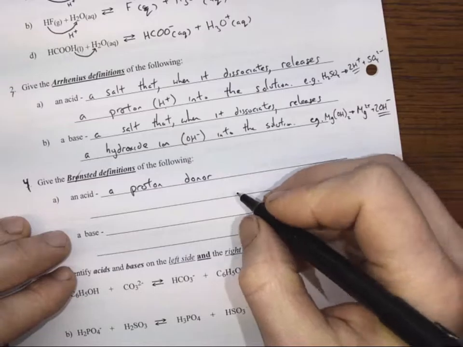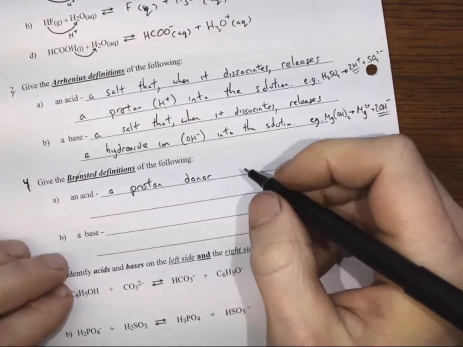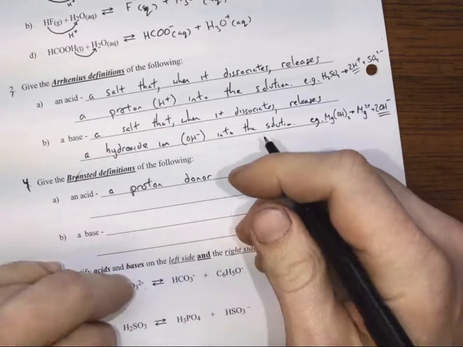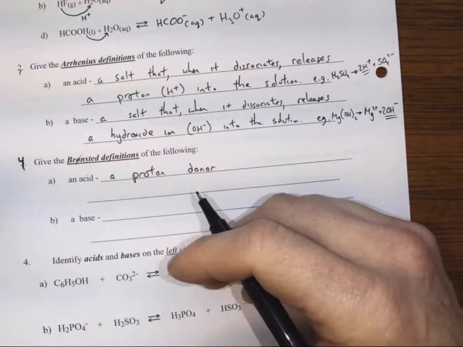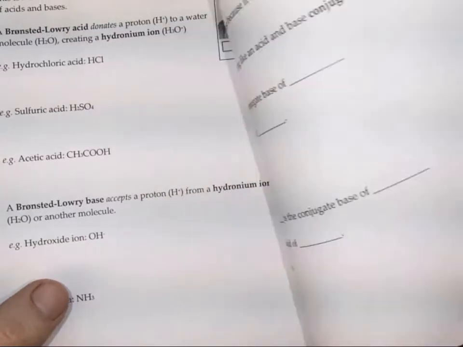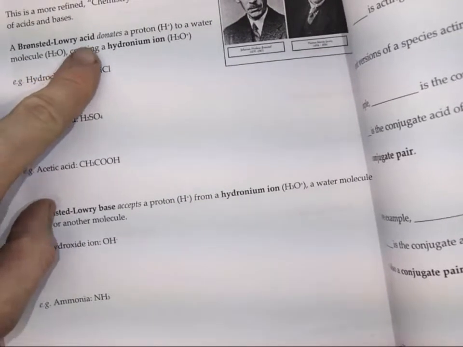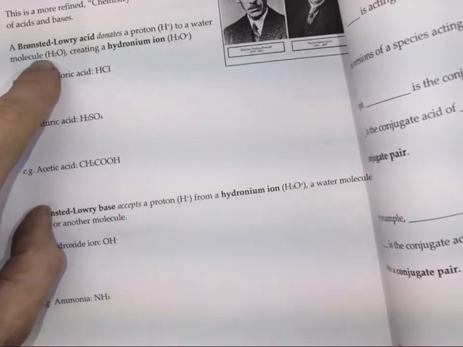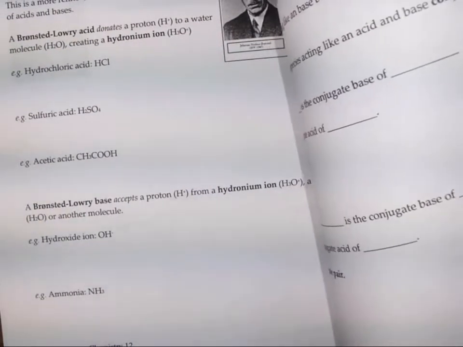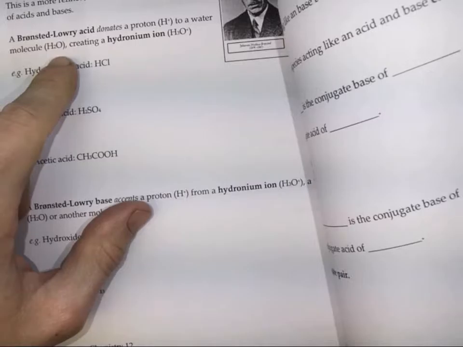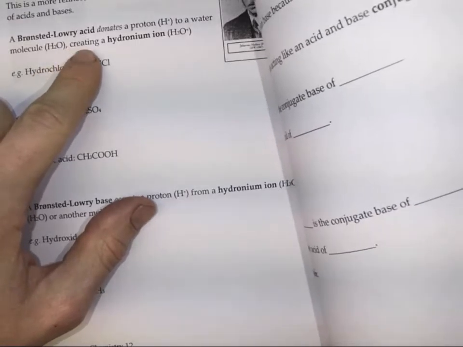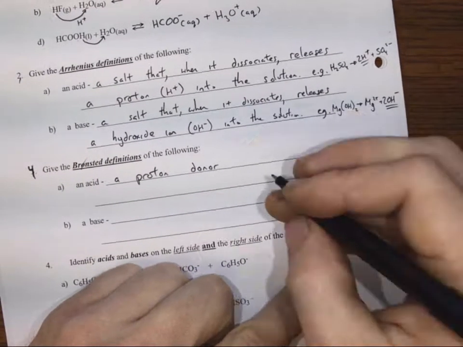So anything that acts to donate a proton in a solution. And so we can look back at our definition where this was introduced. So a Bronsted-Lowry acid donates a proton to a water molecule, or I guess I should say any other molecule, creating a hydronium ion.